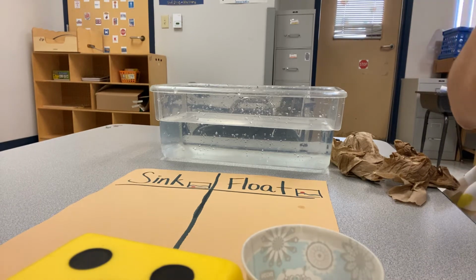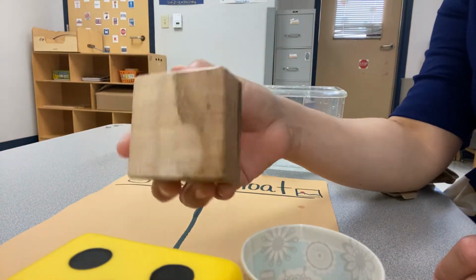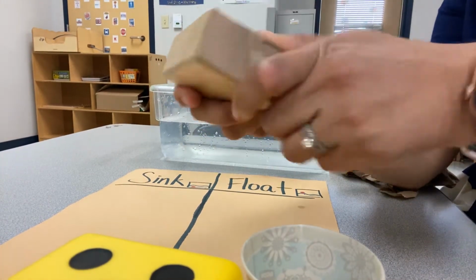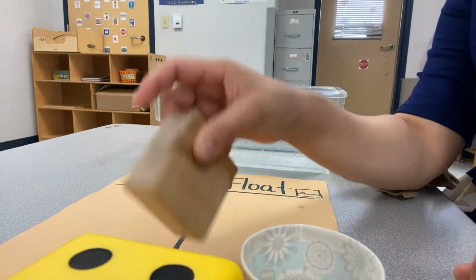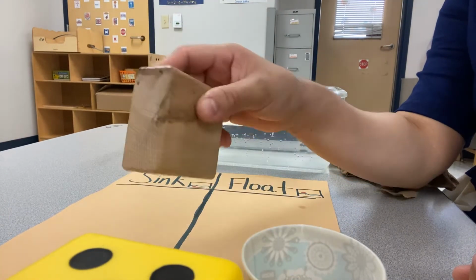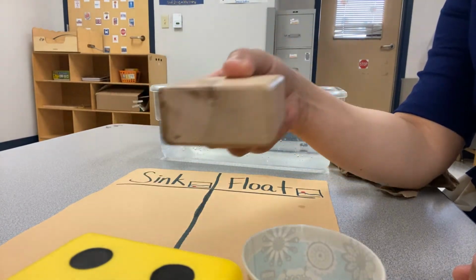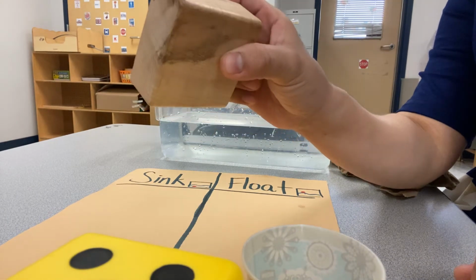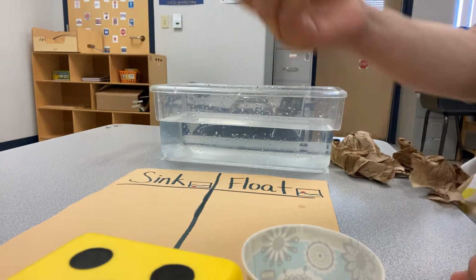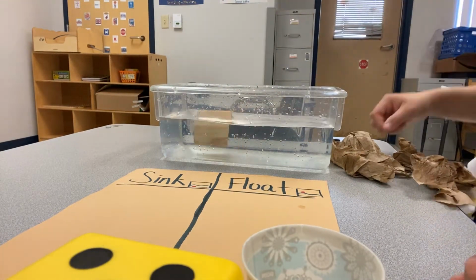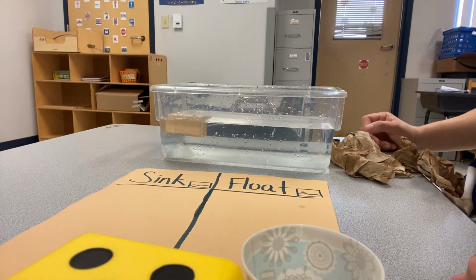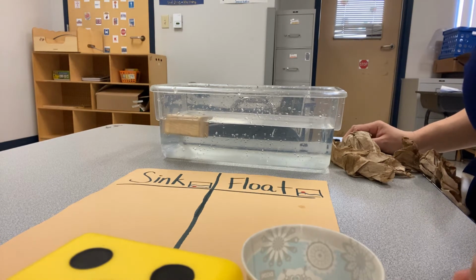Okay, next we have, what is this? It is a block. Do you think this block will sink or float? Let's try it. Ready? Uh-oh. What is it doing? Did it sink to the bottom?